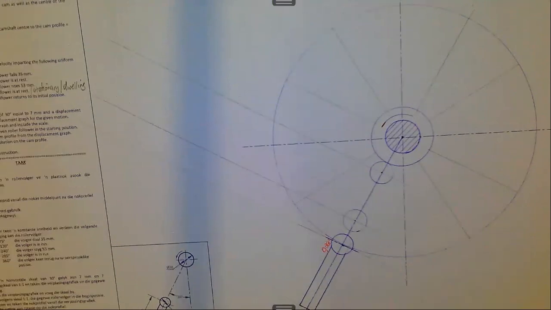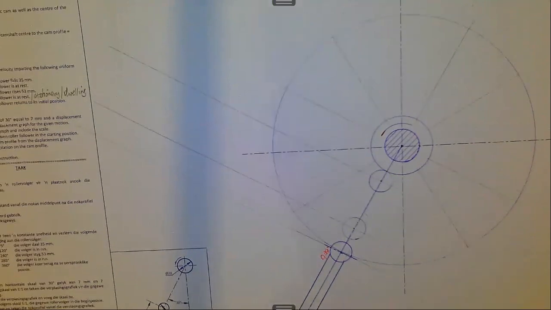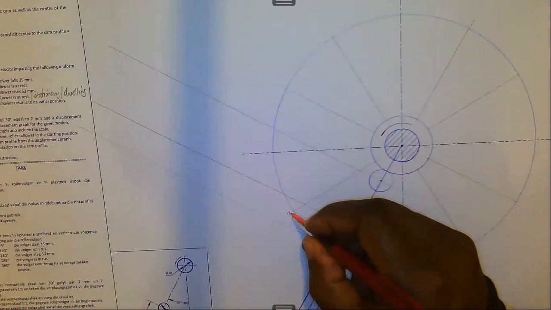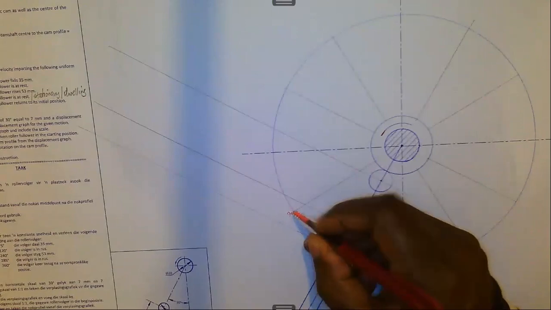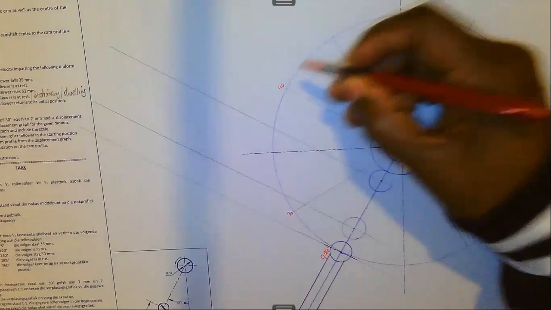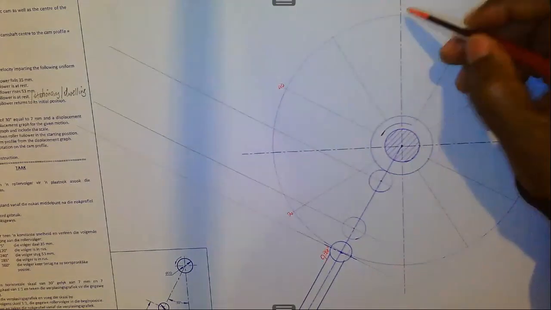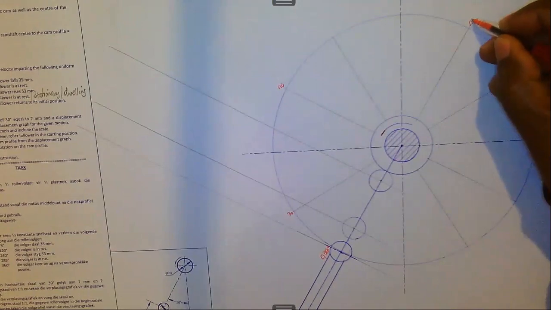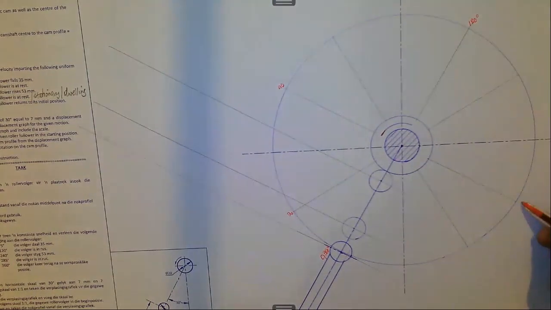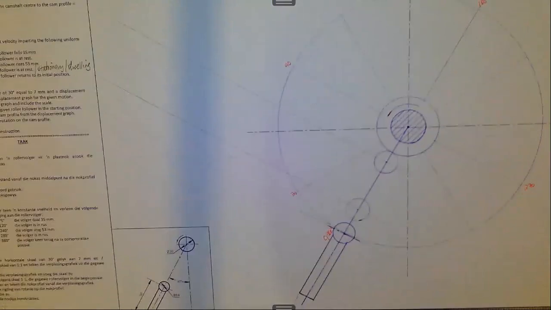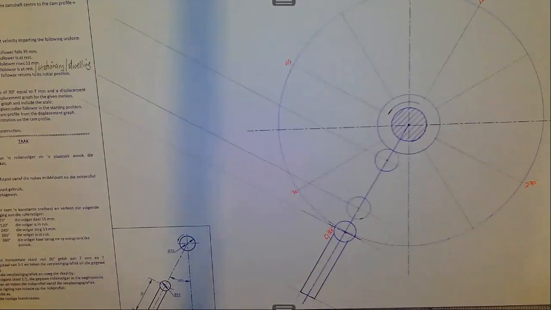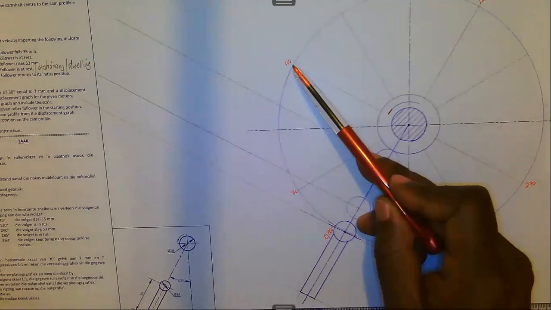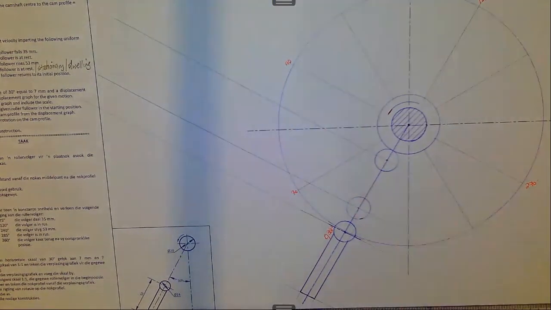So this is 30, 60, 90, 120, 150, 180 degrees, 210, 240, and 270 degrees. That's 300, 330. But as you know, we have other divisions in between 60 and 90. We need 75, which is 15 degrees.